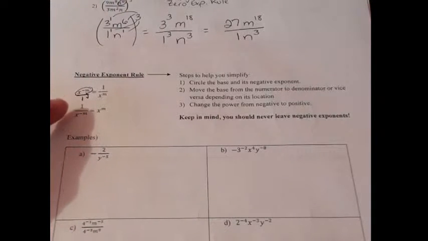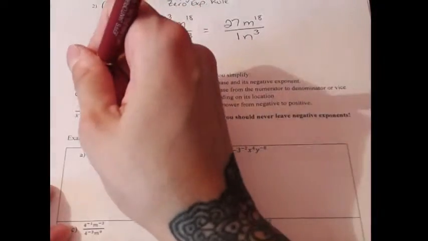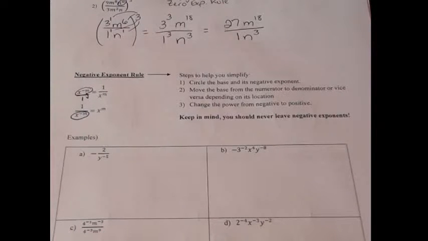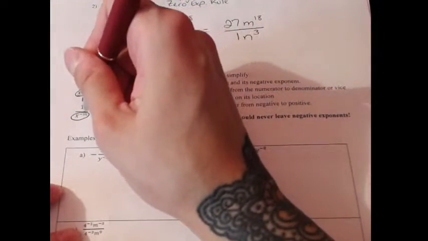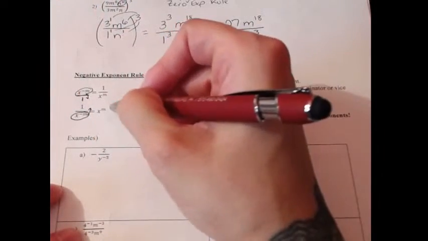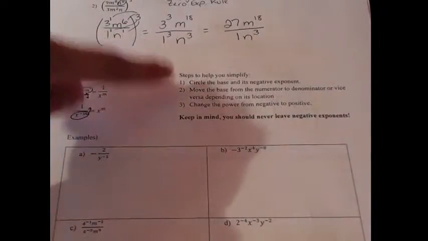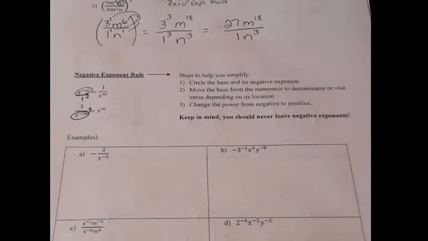Similarly, if I have 1 over x to the negative m, circle the base with the negative power. It is currently in the denominator, but I want a positive exponent. So I'm going to apply the negative exponent rule, which means I'm going to move it to the numerator, and then I'm going to change the power from negative to positive. So here are the steps. Circle the base and its negative exponent. Move the base from the numerator to the denominator or from the denominator to the numerator. Again, it depends on its location. And then simply change the power from negative to positive.